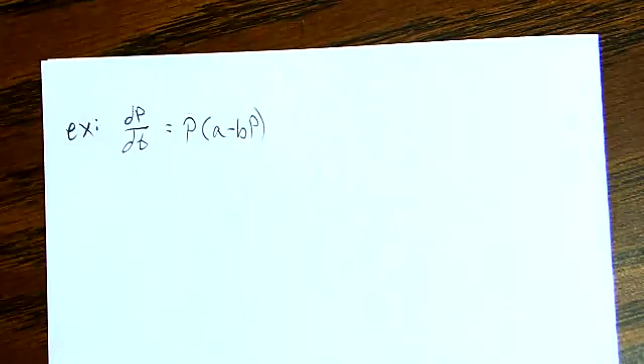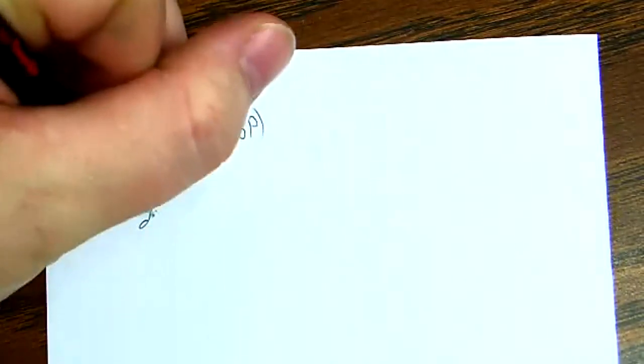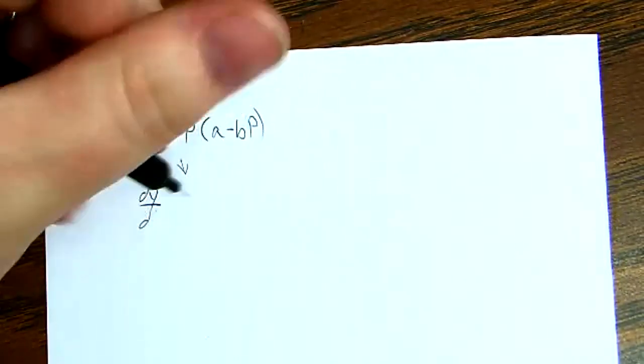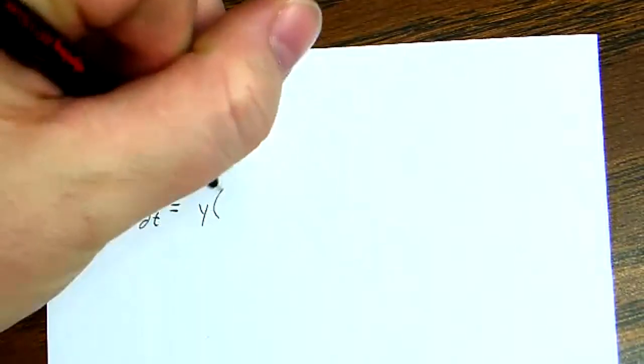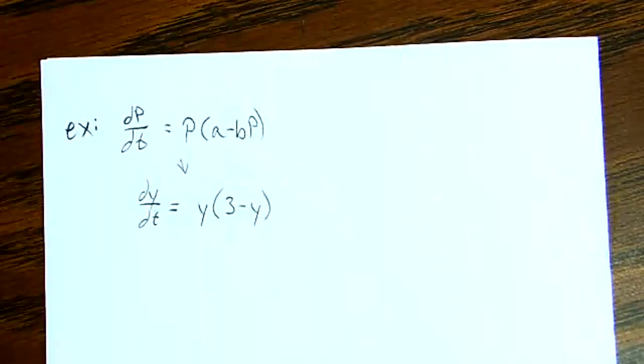So we'll look at a specific member of this form that might look like dy dt is equal to y times (3 minus y). So here I've replaced the dependent variable p with the dependent variable y, and I've let the parameter b be equal to 1 and the parameter a be equal to 3. And so we end up with this differential equation.